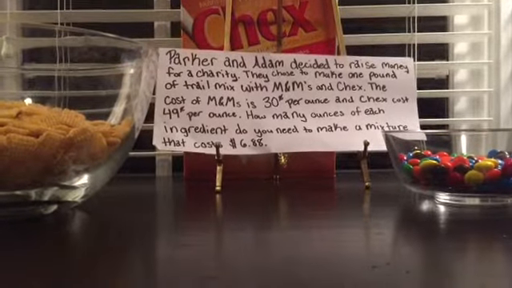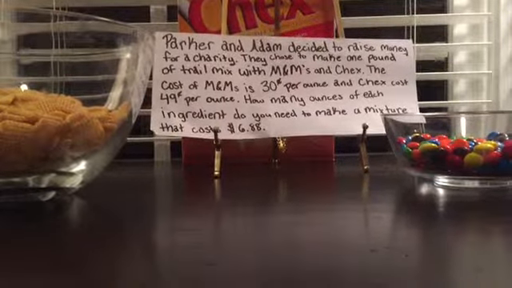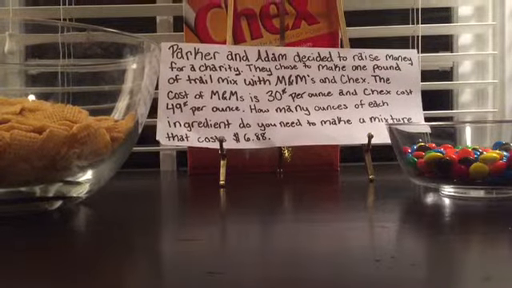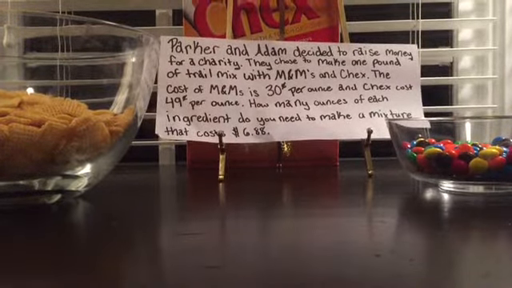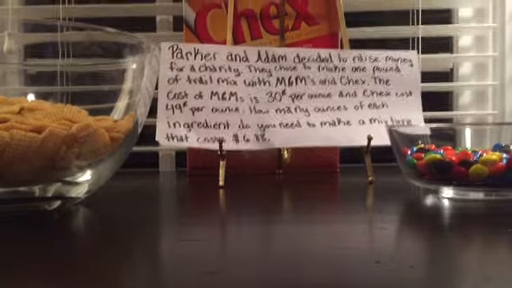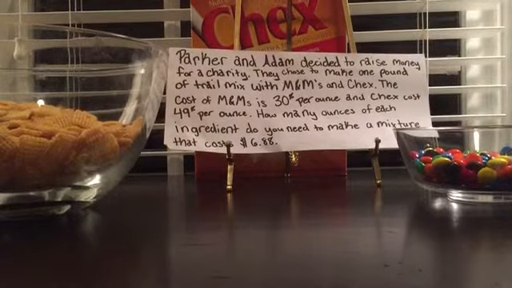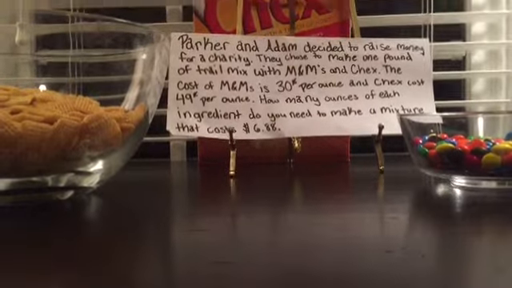Parker and Adam decided to raise money for a charity. They chose to make 1 pound of trail mix with M&Ms and Chex. The cost of M&Ms is 30 cents per ounce and Chex cost 49 cents per ounce. How many ounces of each ingredient do you need to make a mixture that costs $6.88?